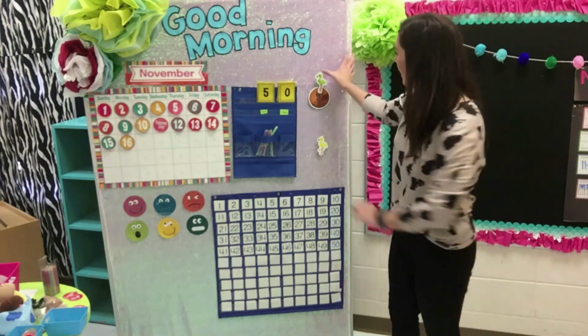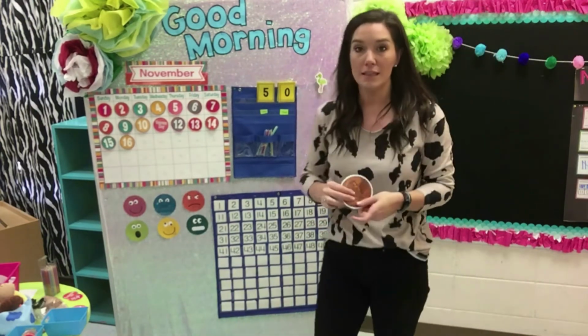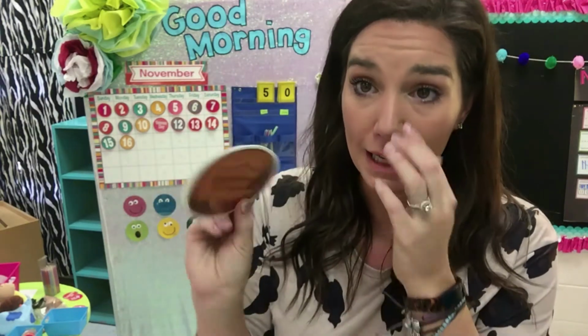All right, here's my penny. Now we have some new friends. So I'm not sure if you know the poem, if Miss Catherine had done the poem with them, but we have a funny little poem for our penny, and it goes like this. Penny, penny, easily spent, copper, brown, and worth 1 cent. Because a penny is worth 1 cent.